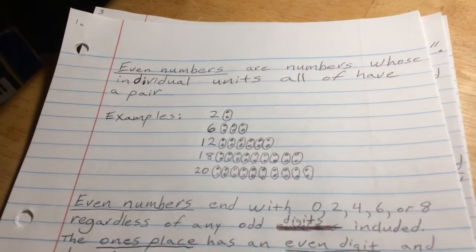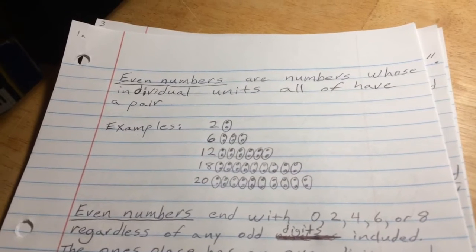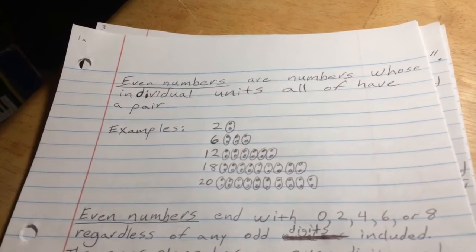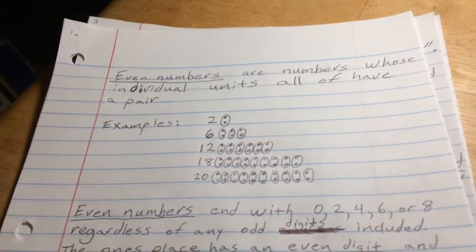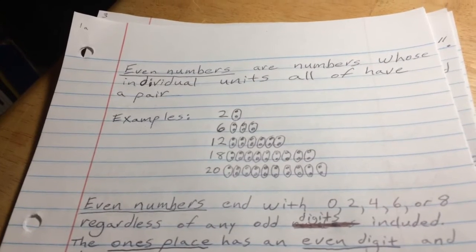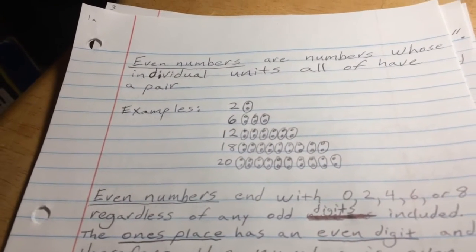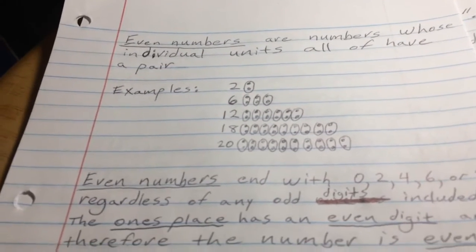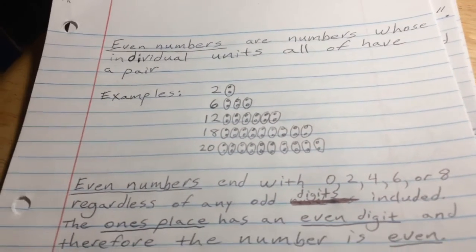Today's objective is to identify the characteristics of even and odd numbers and go a little bit beyond the primary concept of it and go up to the intermediate grades of fifth and sixth grade, mostly of identifying it.